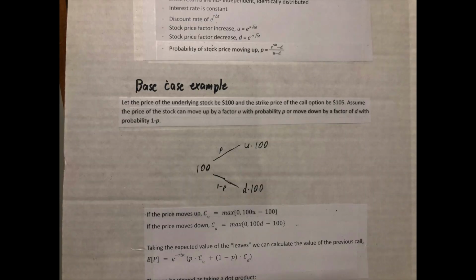So let's get into an easy base case example. Let the price of the underlying stock be $100 and the strike price of the call option be $105. Assume that the price of the stock can move up by a factor U with probability P, or move down by a factor of D with a probability of 1 minus P. Now, as shown before, we know exactly how much profit can be made off of the call option depending on where the stock price ends.